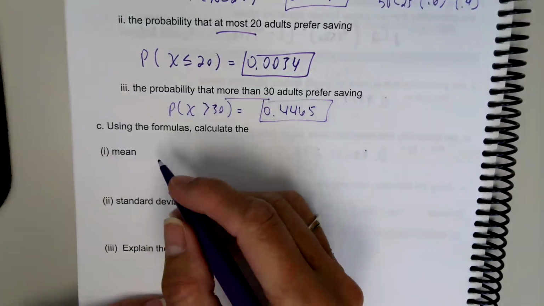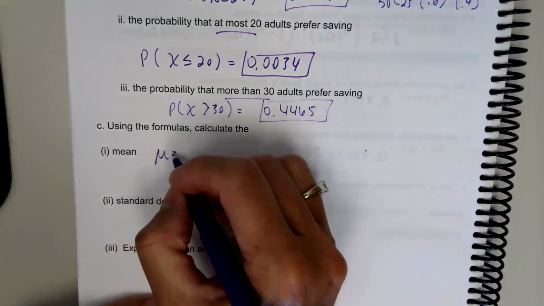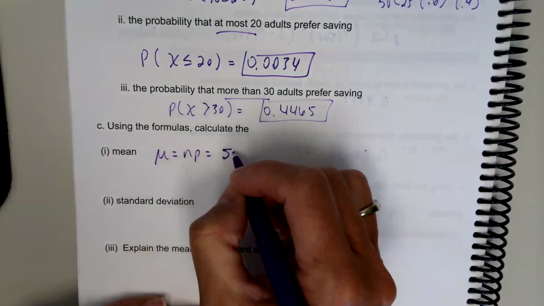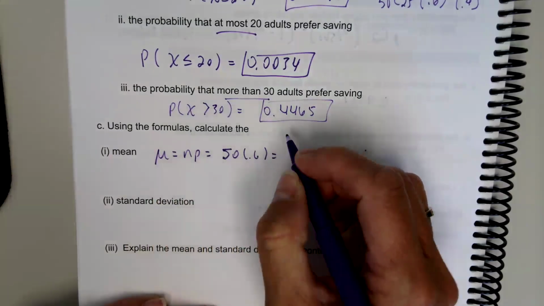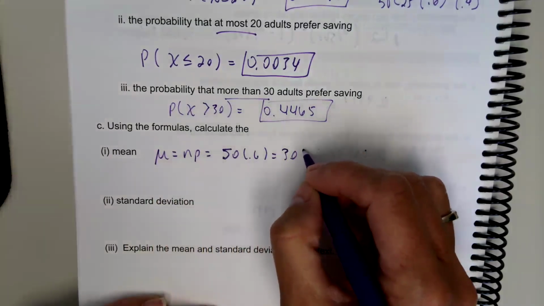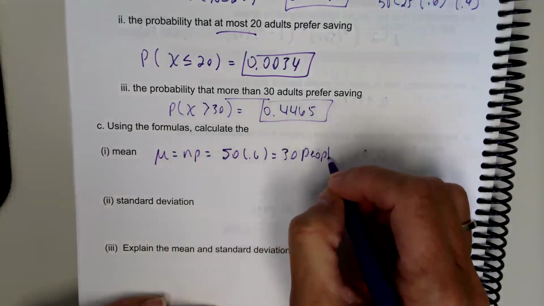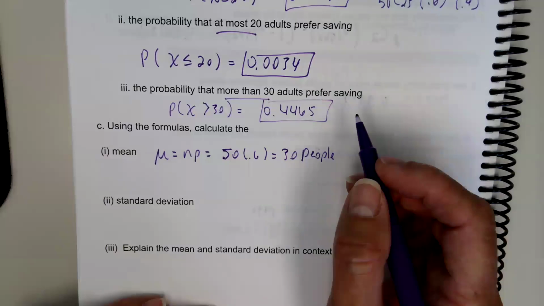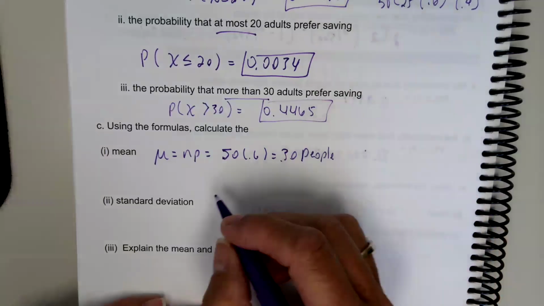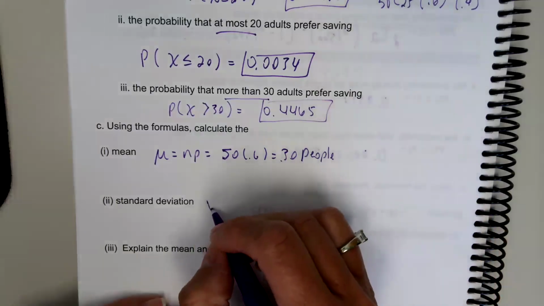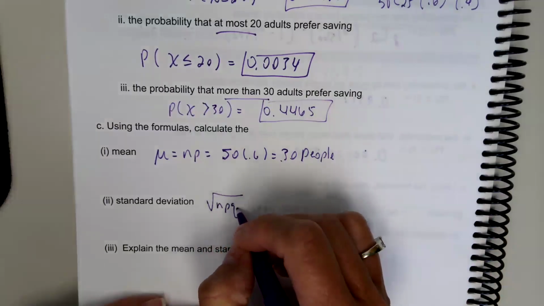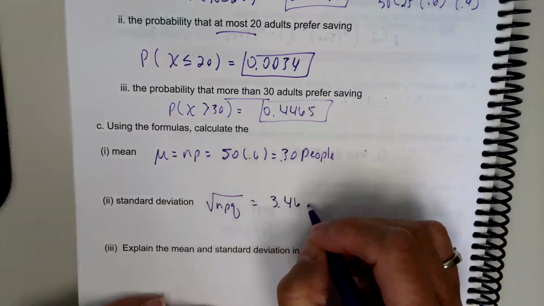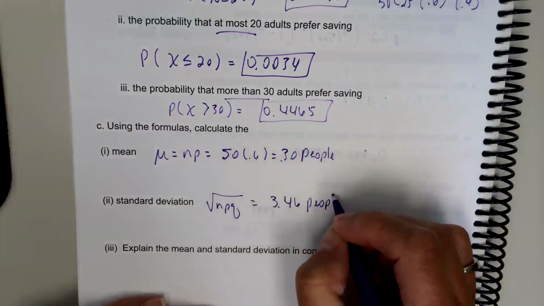The mean of this binomial is mu is equal to n times p, or 50 times 0.6, or we would expect 30 people to prefer saving over spending out of the 50 with a standard deviation of 3.46 people, adults, right?